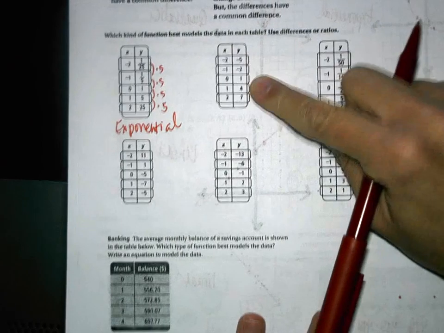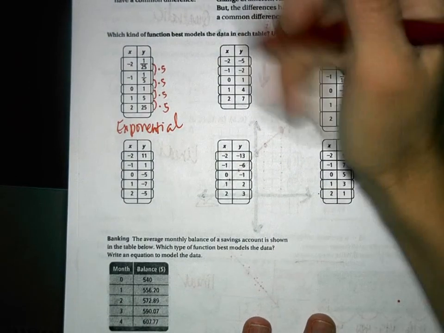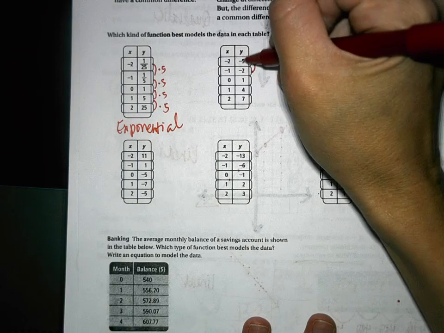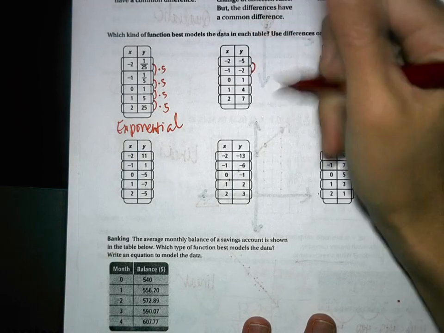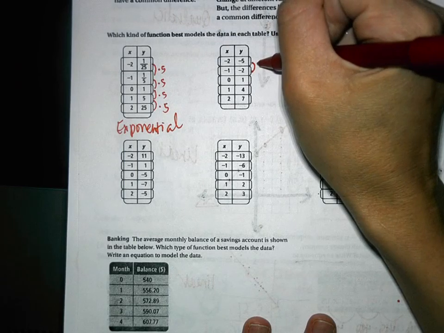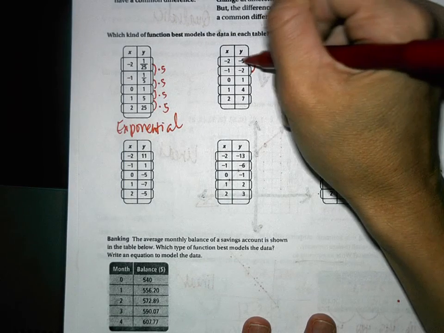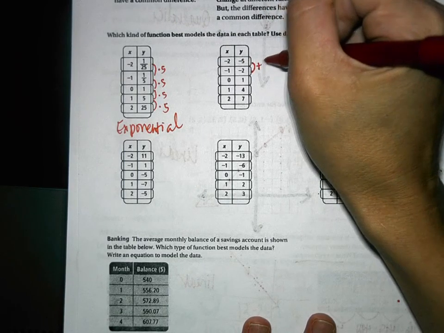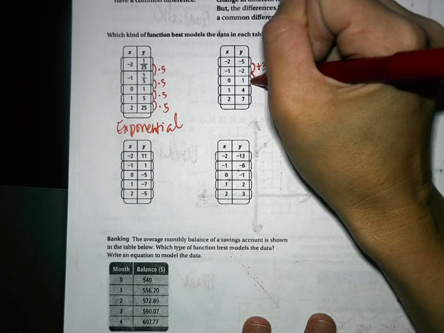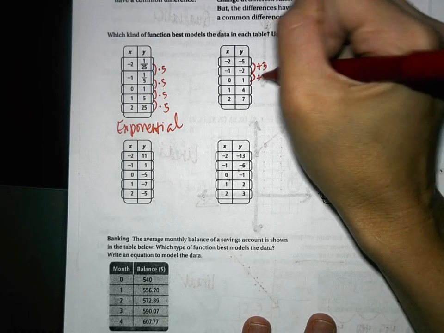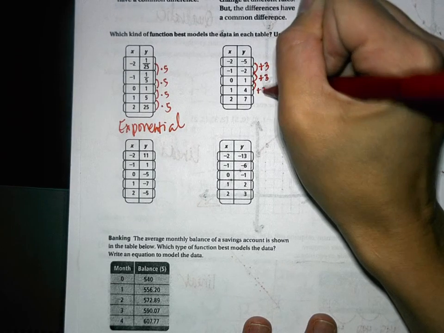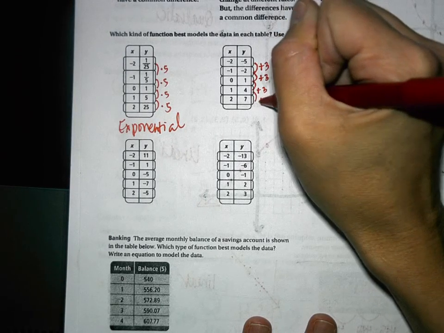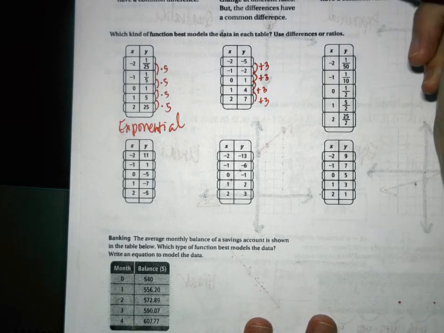Okay, so we go to this next one. What is happening? What would you do in order to get from one number to the next? And sometimes it's easier to go backwards. Exactly. They are adding 3. From -2 to 1, it is adding 3. From 1 to 4, adding 3. 4 to 7, adding 3. Therefore, it is what?